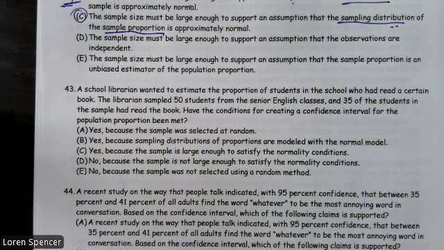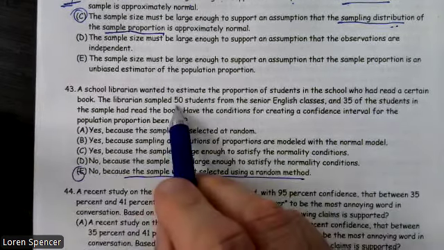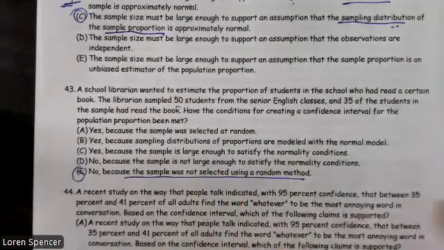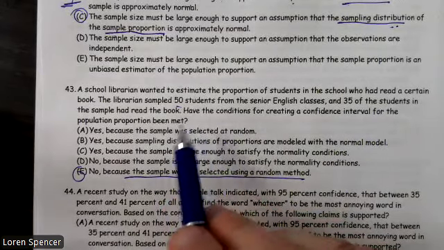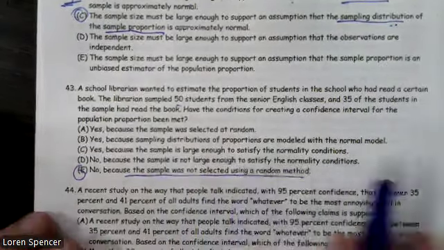Well, we don't know if it was random, and that right there creates a problem, and that's actually one of the answer choices. No, because the sample is not selected using a random method. The other thing is we don't know what the population size is, so we couldn't know that there's more than enough students. But it doesn't say anywhere how randomness was employed. No randomness, doesn't work.